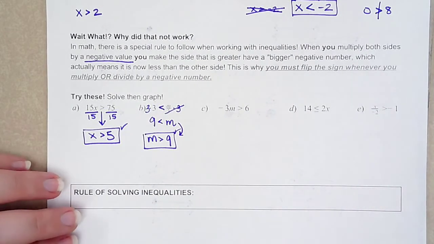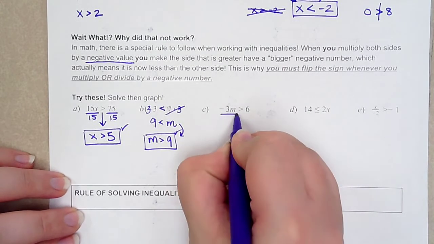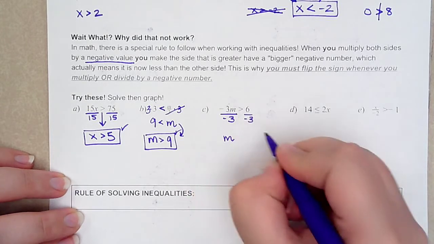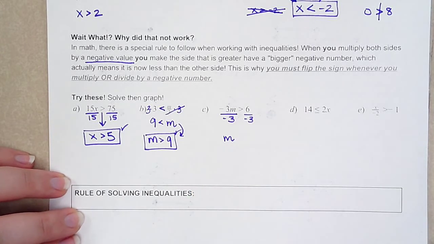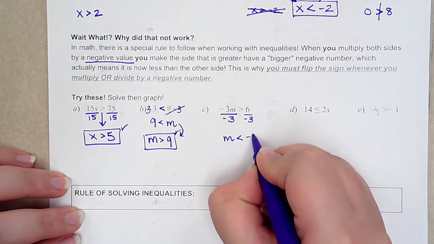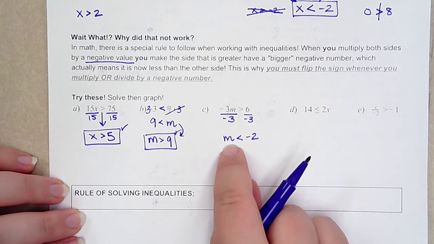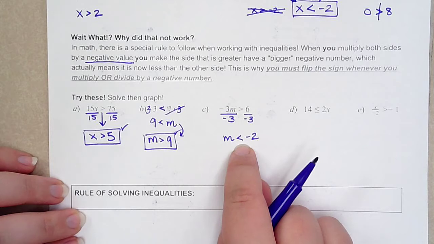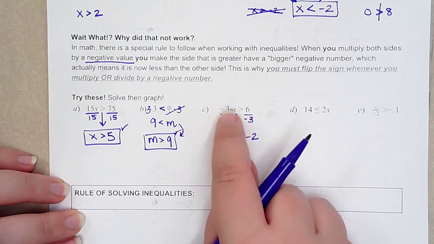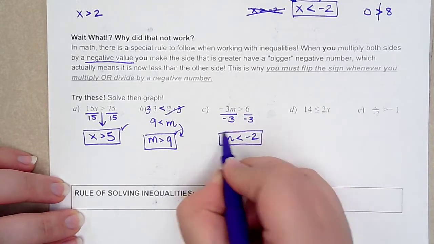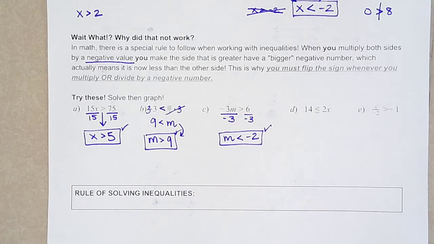The next one is a little tricky though. I see a negative, so I know that when I divide by that negative number, I have to flip my sign. I don't have a greater than anymore. I have a less than. 6 divided by negative 3 is negative 2. Let's check it. If I put in a number less than negative 2, like negative 3, does it work? Negative 3 times negative 3 is 9. 9 is greater than 6. This is a good answer. Try the next two on your own and come back.